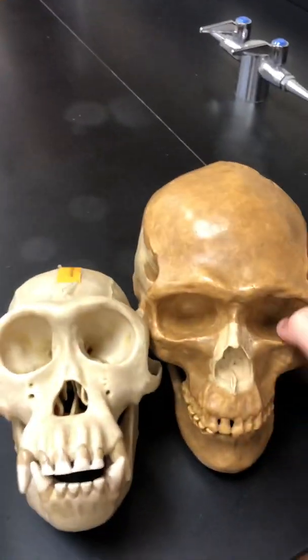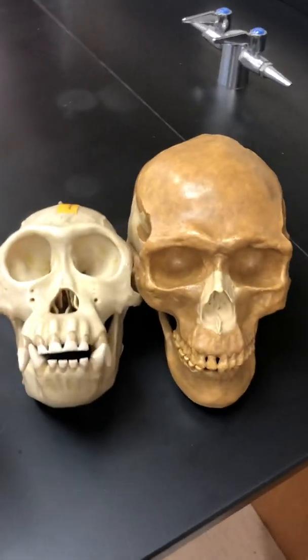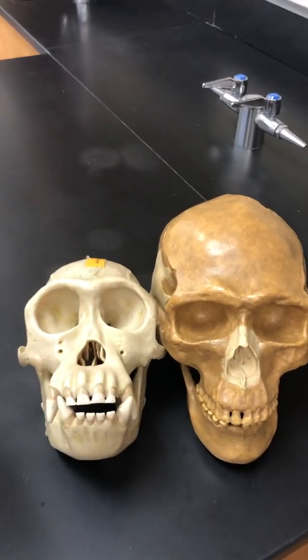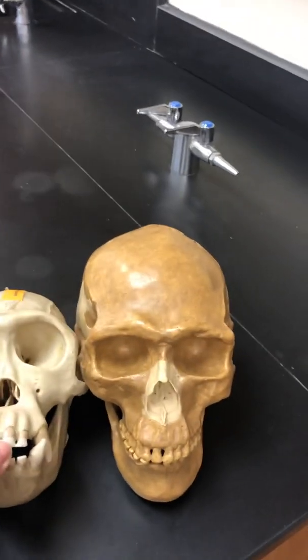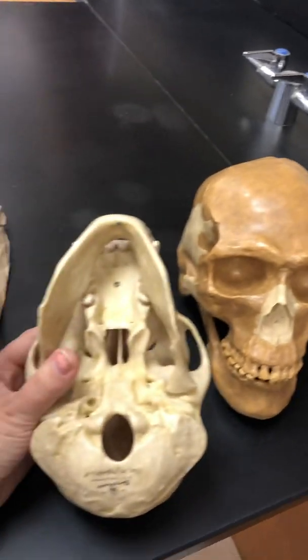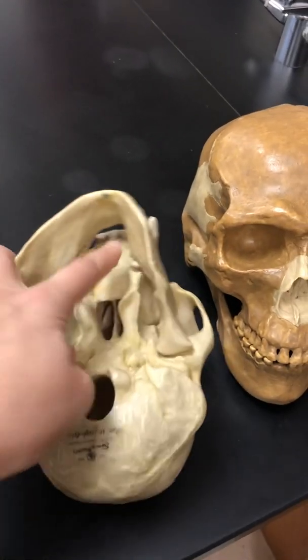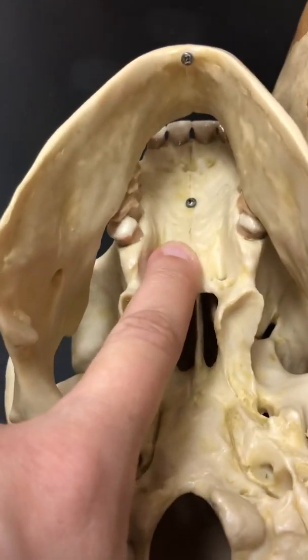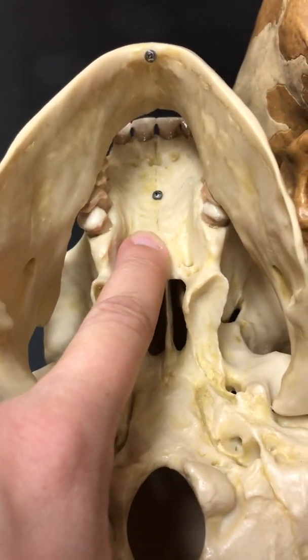I'm going to switch over here and use our human and chimpanzee skulls that are on the table to explain our next two. Okay, so this is the human skull, this is the chimpanzee skull. So looking inside the mouth of these animals, and this might be hard since I'm only doing this with one hand, if you look at the roof of the mouth right here, you can see that the roof of the mouth in a chimp is very, very flat.